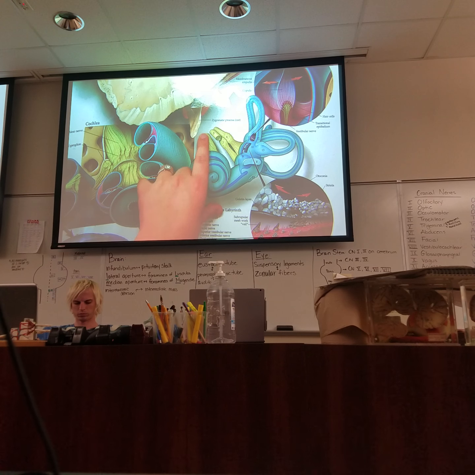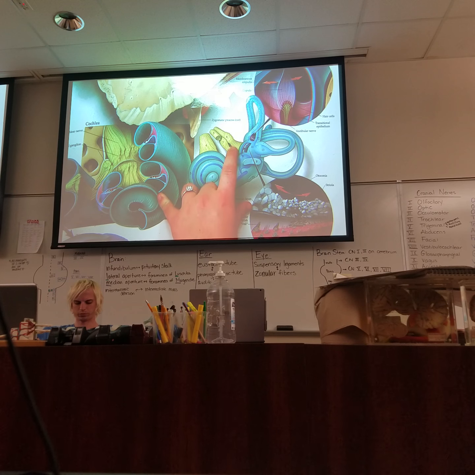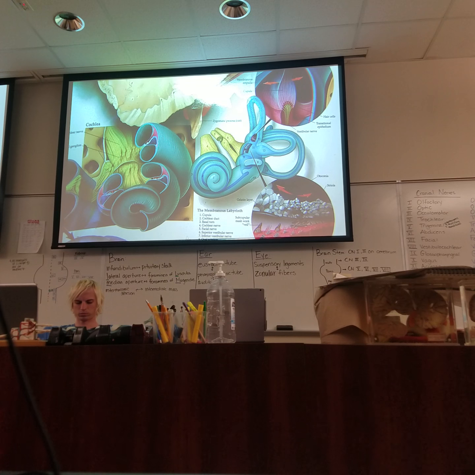So here we can see the cochlear nerve. What nerve is here, 6 and 7? Part of vestibular. So it is part of the vestibular nerve. 5, just for funsies, is part of the facial nerve.